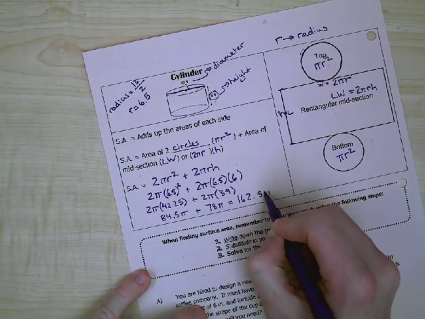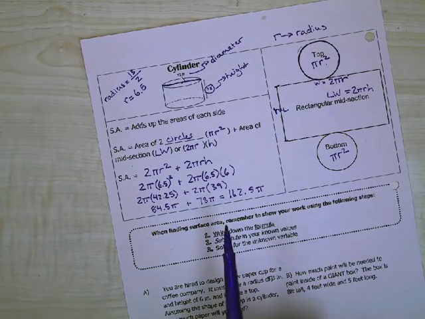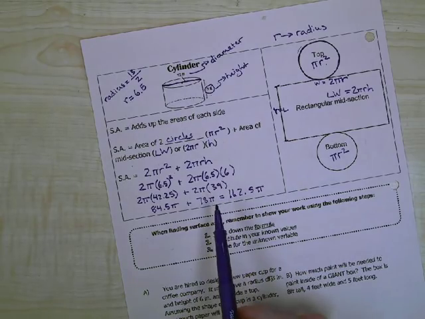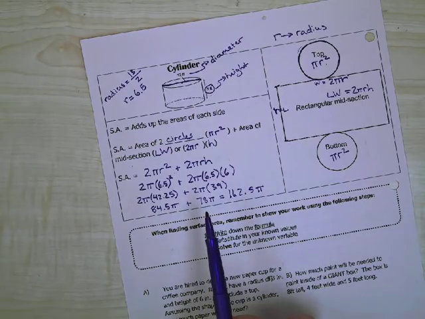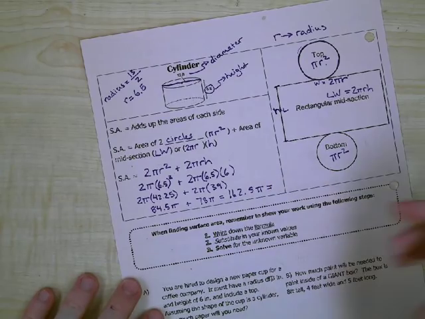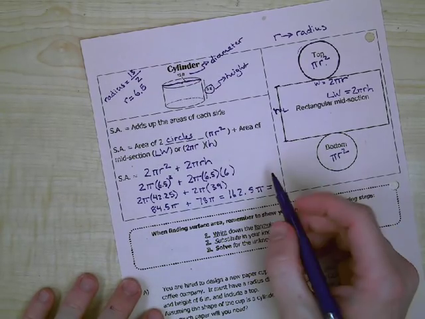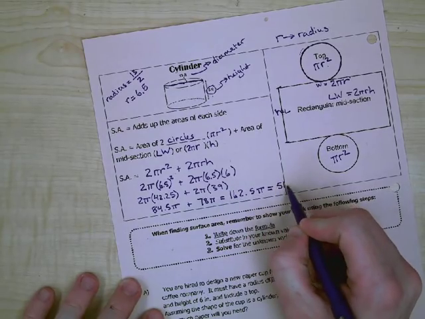I think that on your test you should be fine using 3.14 as your pi, but your calculator also does have a pi button, so you can use that as well. When I end up doing this multiplication, I get that our surface area is 510.5, and then we have to decide on units. Well, we did have feet, but as you recall, area is a little different. It's going to be feet squared. So I've got 510.5 feet squared.